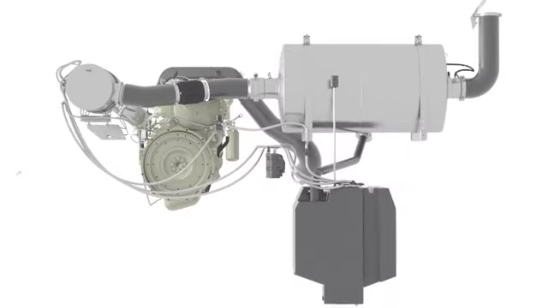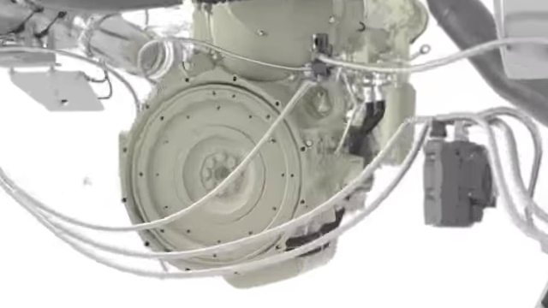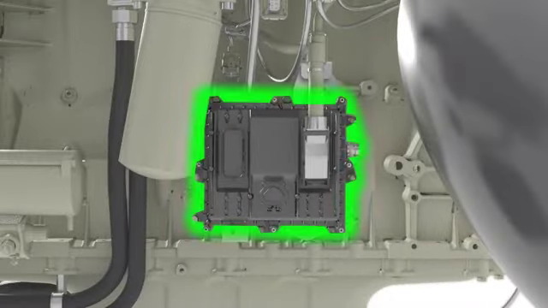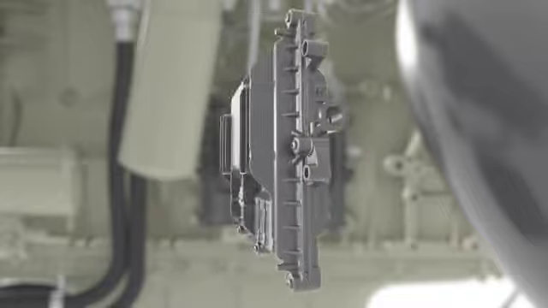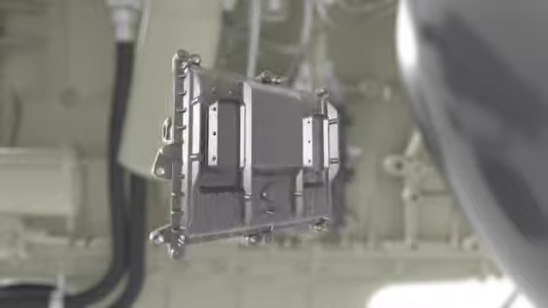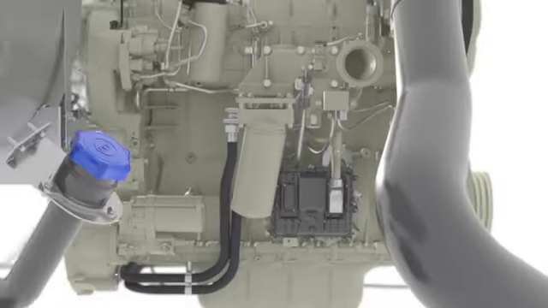The EDC-17CV41 engine control unit controls and monitors all engine and after-treatment functions. Tier 4B final systems do not utilize a separate dosing control unit as with Tier 4A.